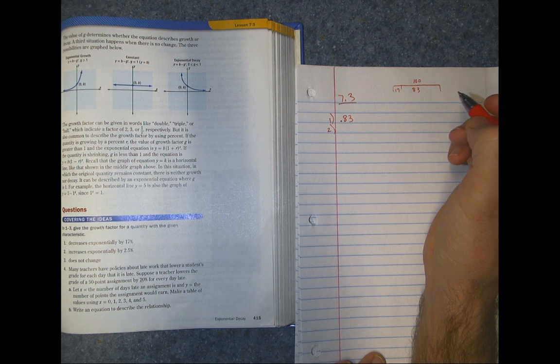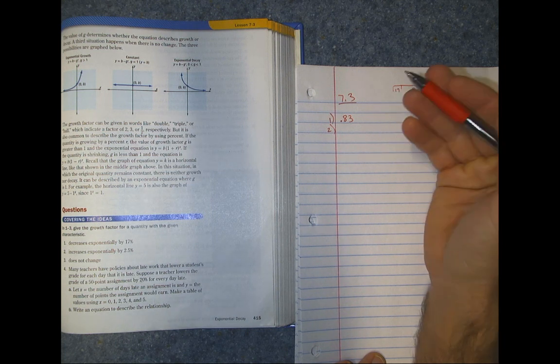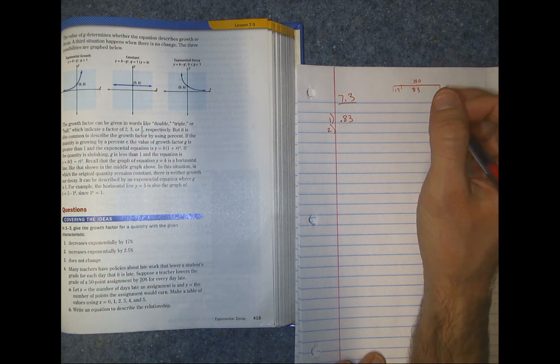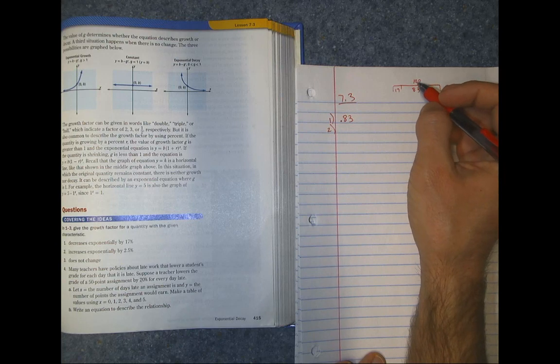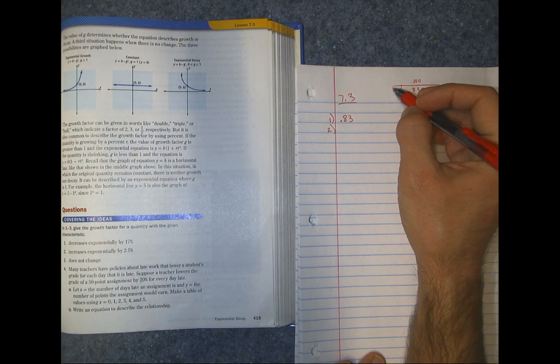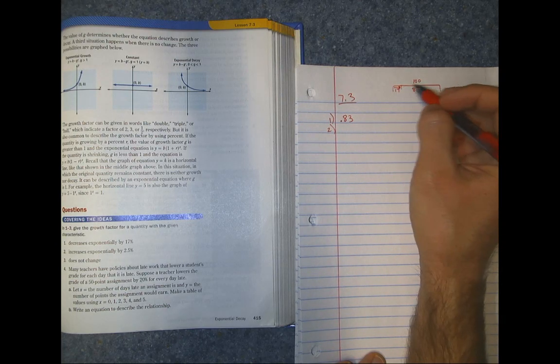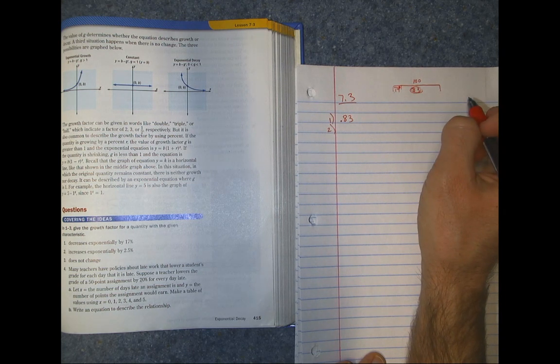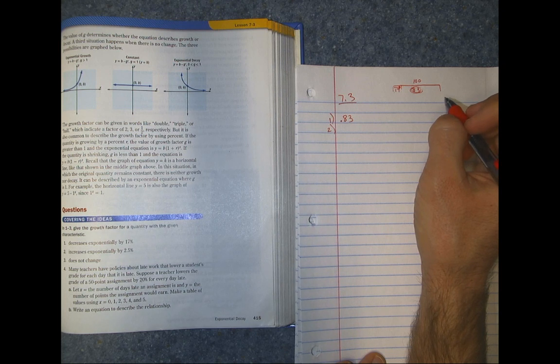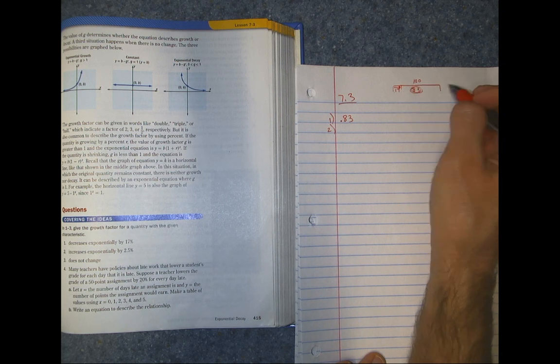Number 2, if we're going to increase, so this is going to be a number more than 100%. Everything's based on your 100%. So when we're decreasing, we're taking 100 and then going down a certain amount. So we went down 17%, so we're left with a growth factor of 83%. When we increase, we're taking our 100 and then we're adding on to it.